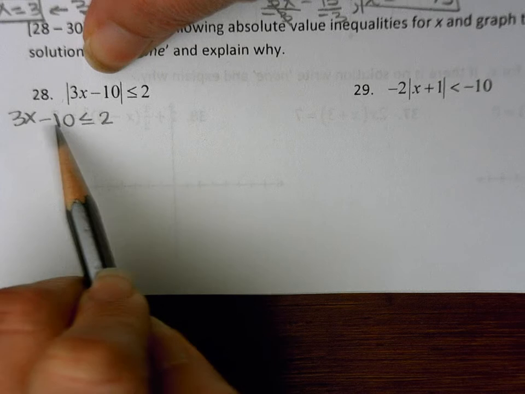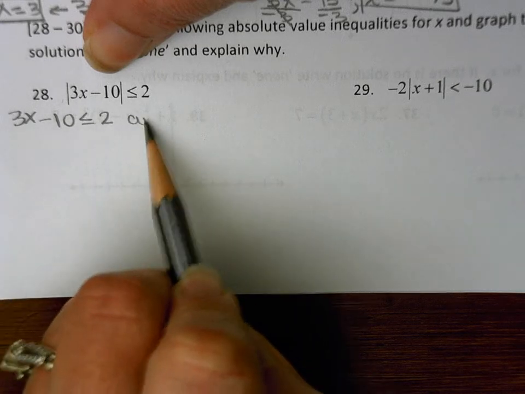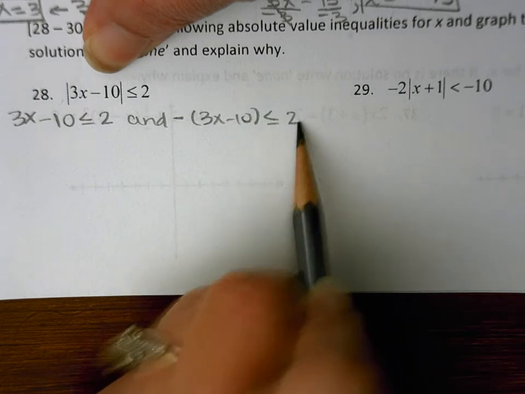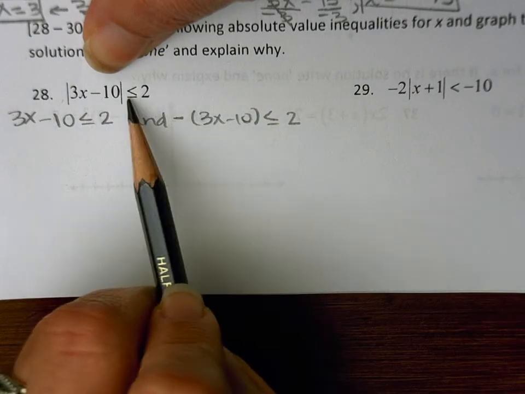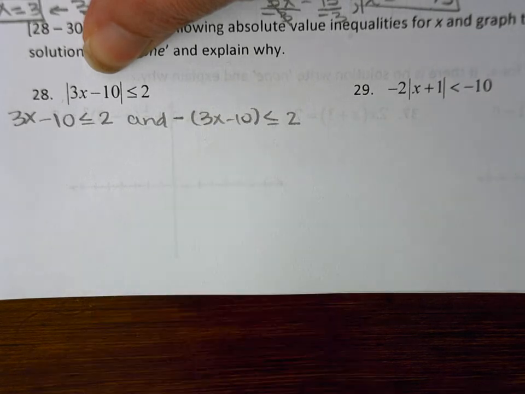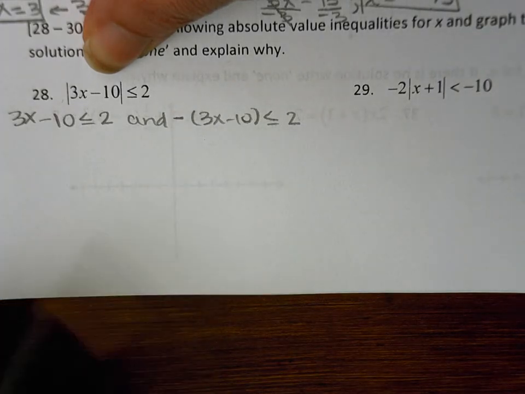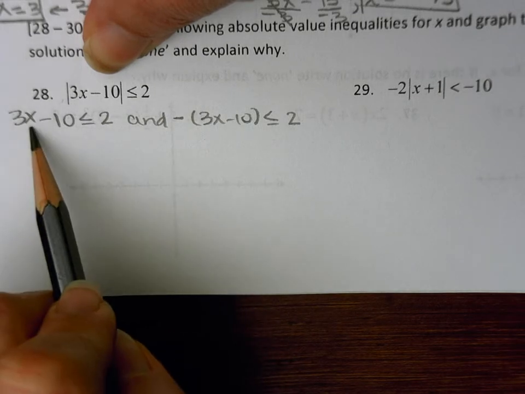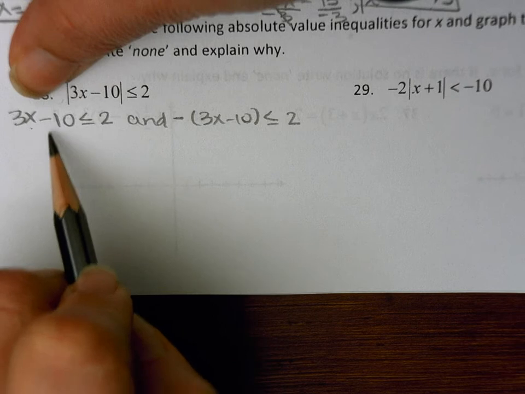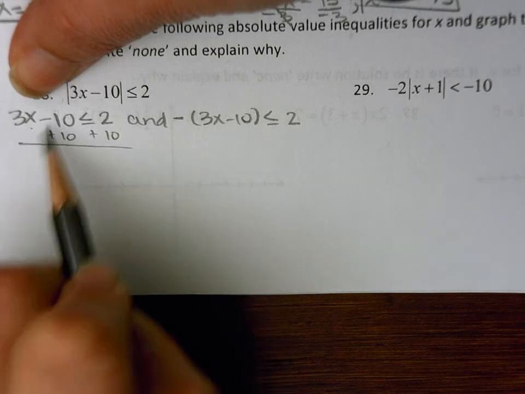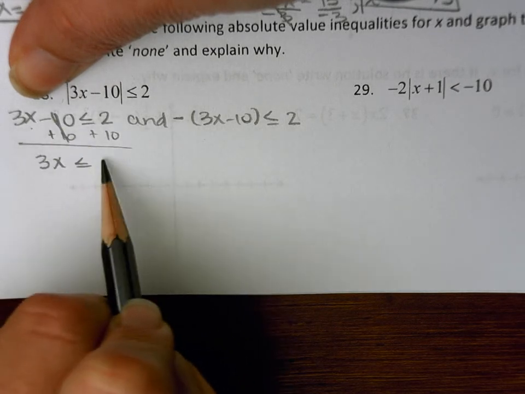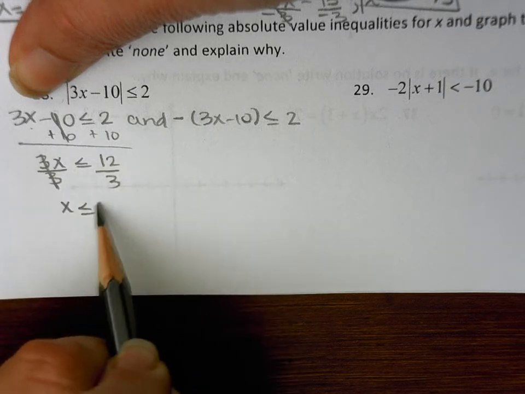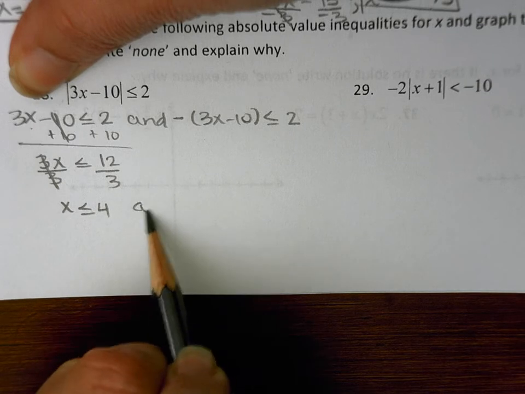So I have 3x minus 10 is less than or equal to 2, and negative 3x minus 10 less than or equal to 2. Whenever it's a less than, we use and, right? One of the things we thought about was less than, so that's why it's an and statement. Then I want to isolate the x on each of these equations. The first thing I want to do is add the 10 over to the other side, and then divide by 3. So x is less than or equal to 4.